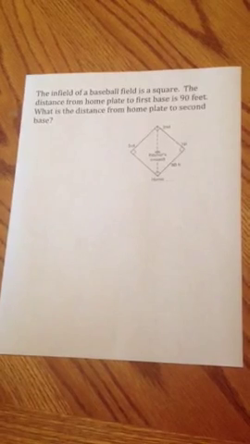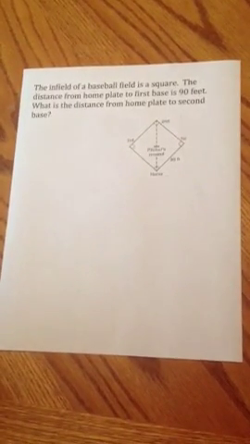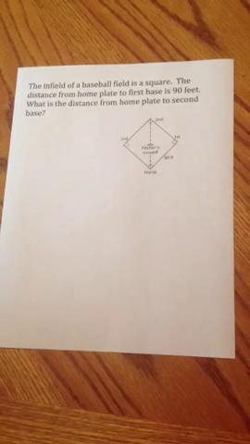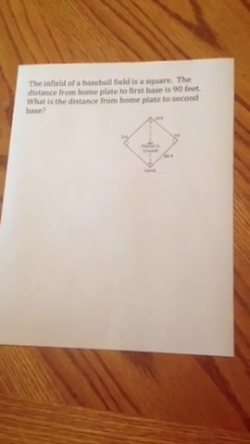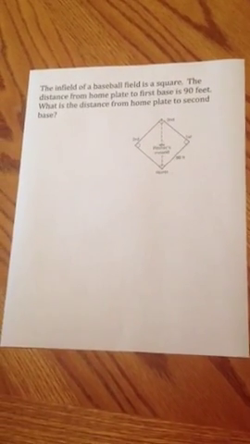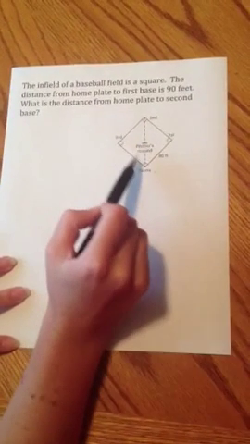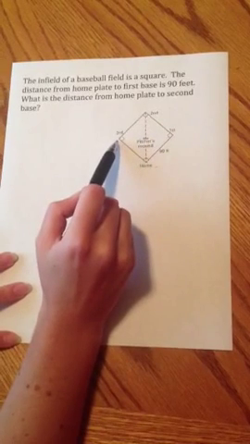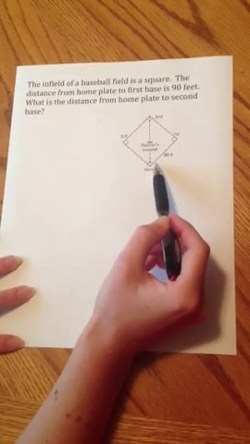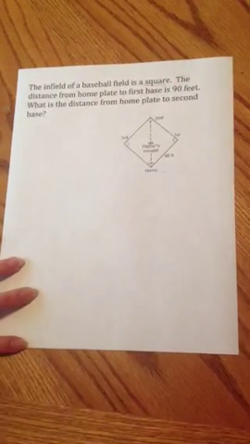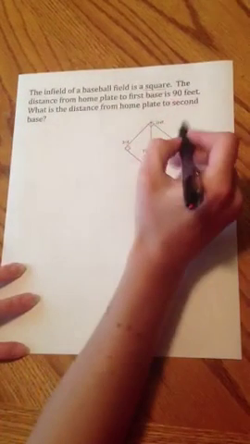Okay, so today we're going to look at an example of using the Pythagorean theorem in more of an application type of problem, and we're going to look at a baseball field. We're told that the infield of a baseball field is a square, which basically just tells us it's going to have 4 right angles at first, second, and third bases, as well as at home plate. And because it is a square, that also means that all the sides will be exactly the same length.